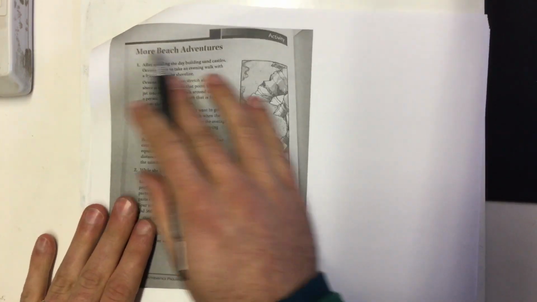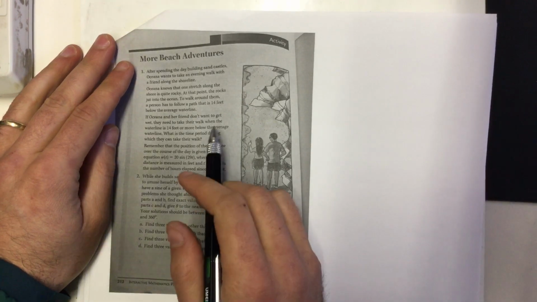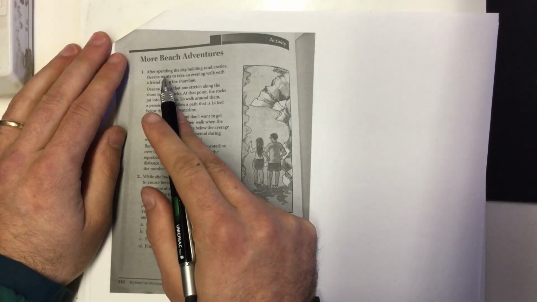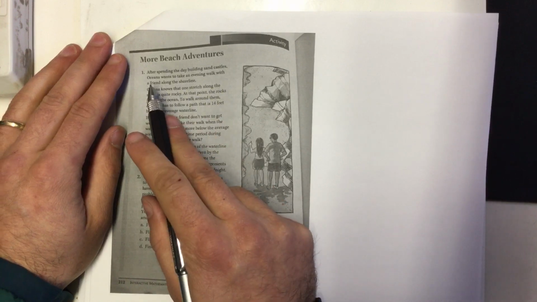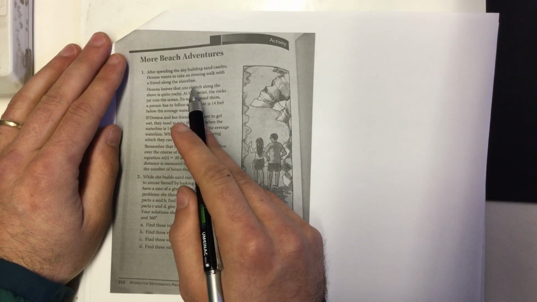All right, this is More Beach Adventures. It's page 212 in your workbook. After spending the day building sandcastles, Oceana wants to take an evening walk with a friend along the shoreline.